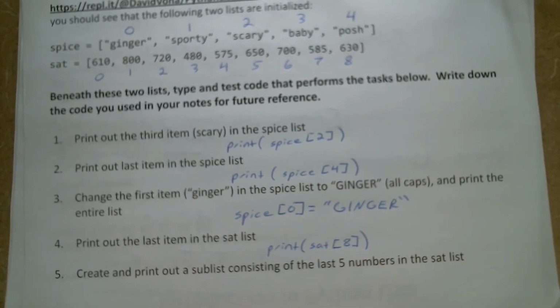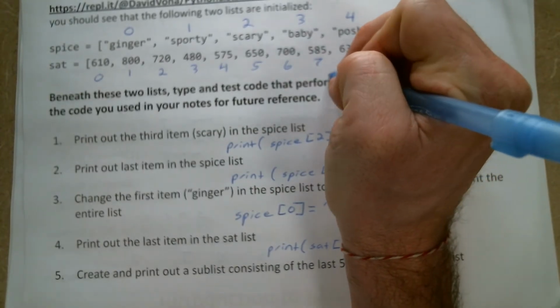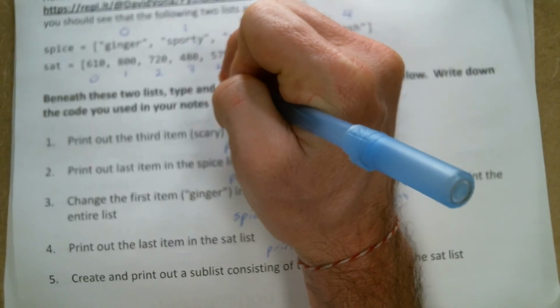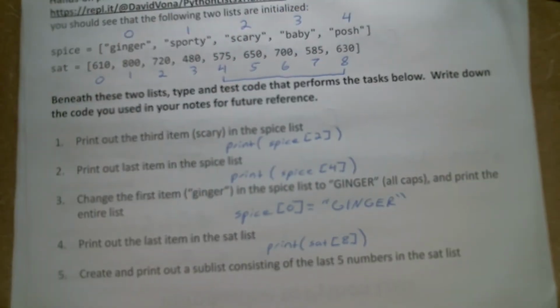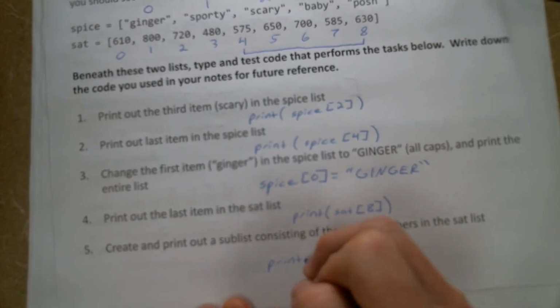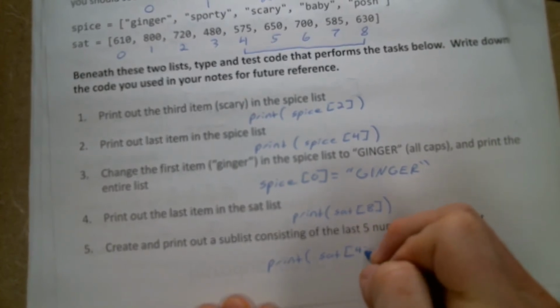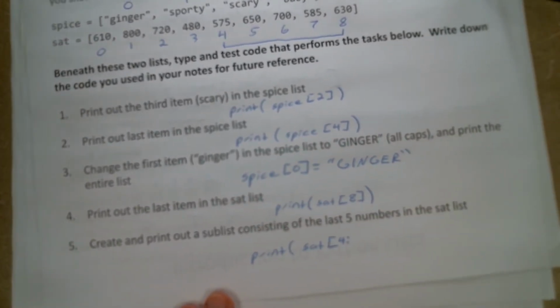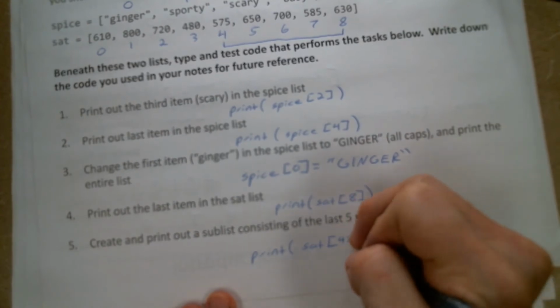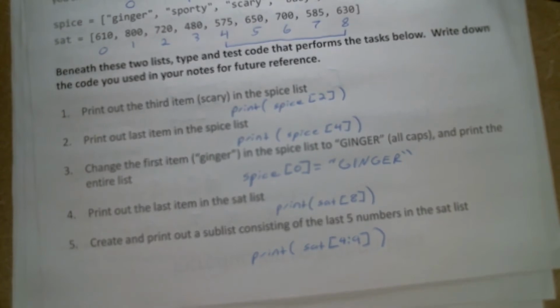And then it says create and print out a sublist consisting of the last 5 numbers. All right, so the last 5 numbers are at indexes 8, 7, 6, 5, and 4. So when we print this out, we're going to start at 4, and then you have to remember that you don't actually get the last number, so it's going to be 4:9 if we want the last 5 pieces.